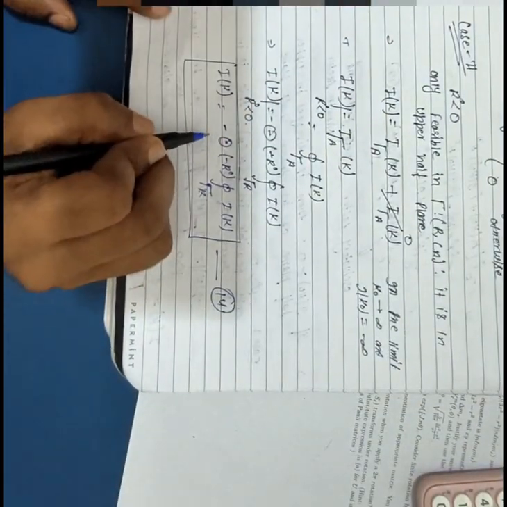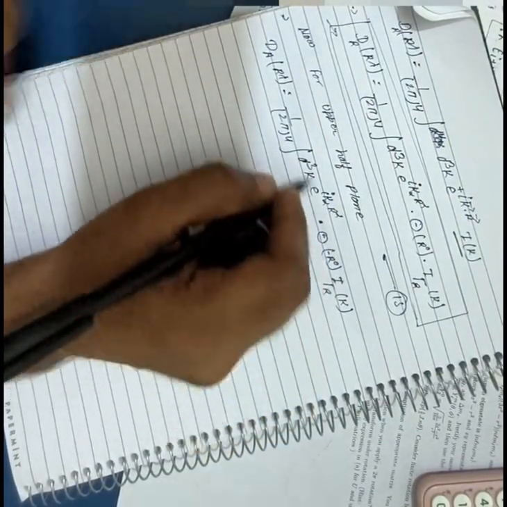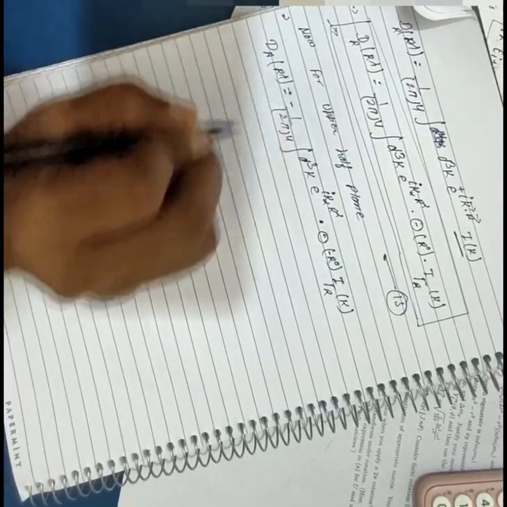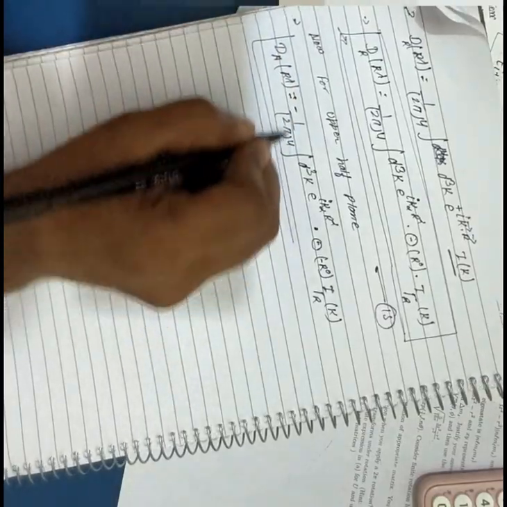In A we have this minus sign, right? Take out the minus sign here. Now it will become our equation number 16, yeah, 16.